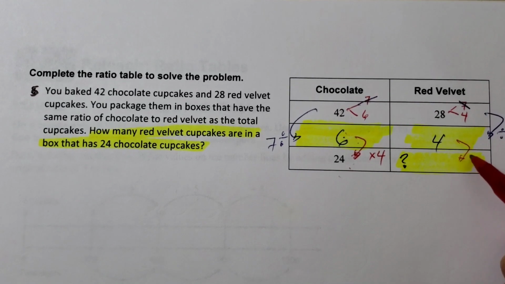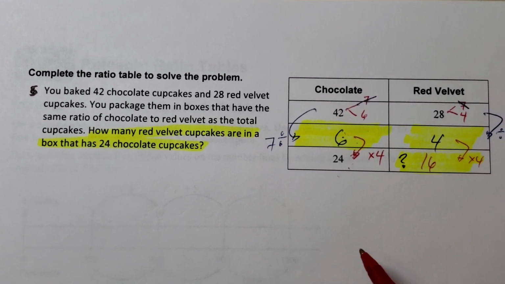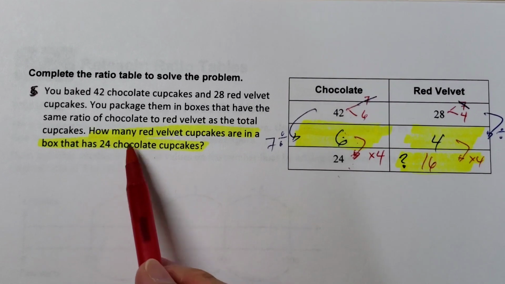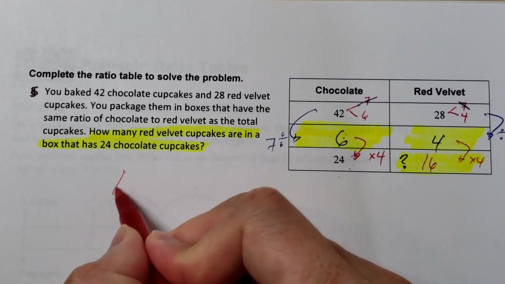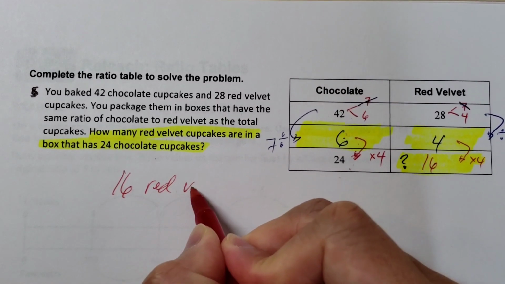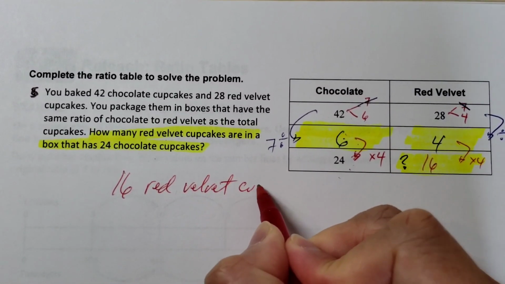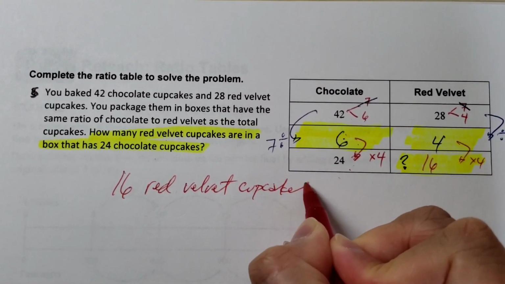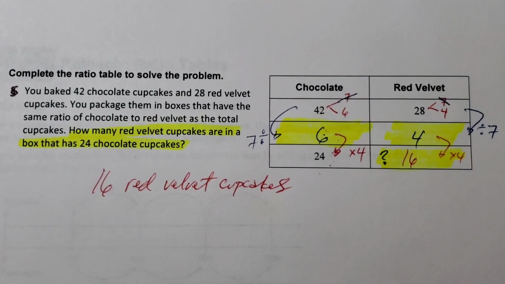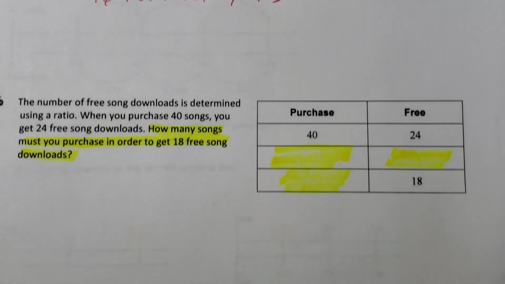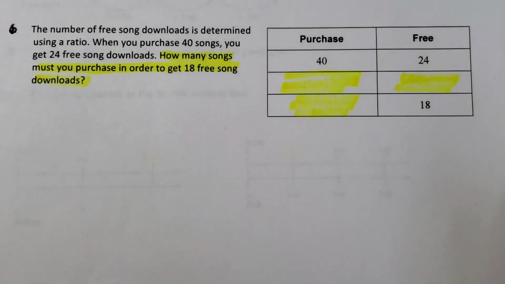That means 4 times 4 gives you 16. So to answer the question, how many red velvet cupcakes are in the box of 24 chocolate cupcakes? There are 16 red velvet cupcakes. Okay? Oops. Hopefully that helps. That's supposed to be divided by 7. All right, the next one.